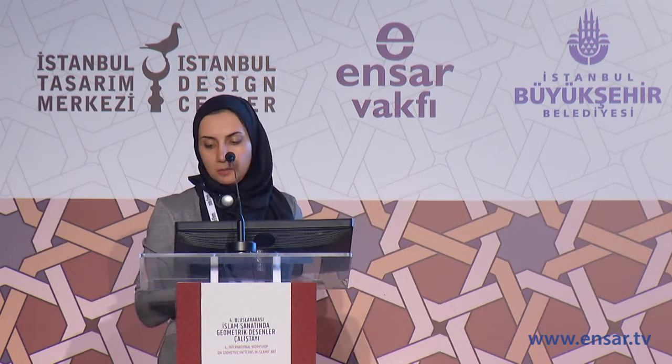For example, one of the most famous flowers used in Arabesques in Iran is called Shah Abbasi, which means King Abbas, the name of the very famous Iranian king of that era. On the middle part, you can see it there.